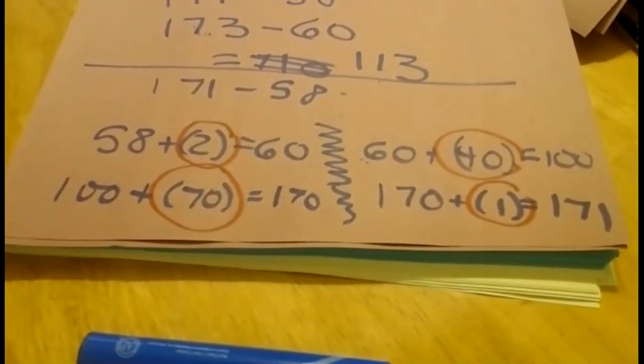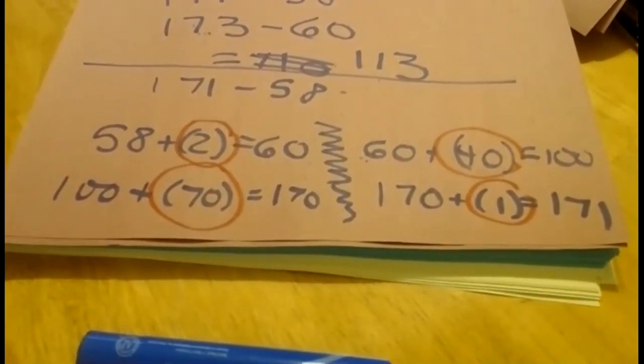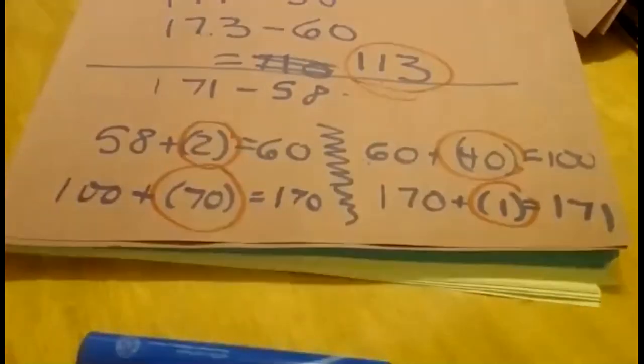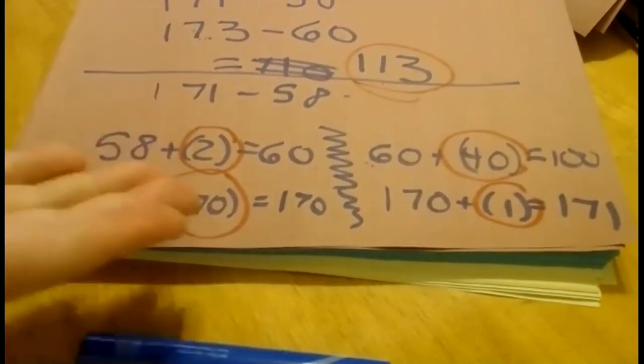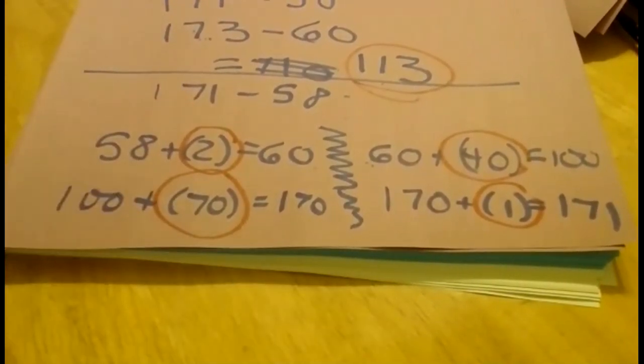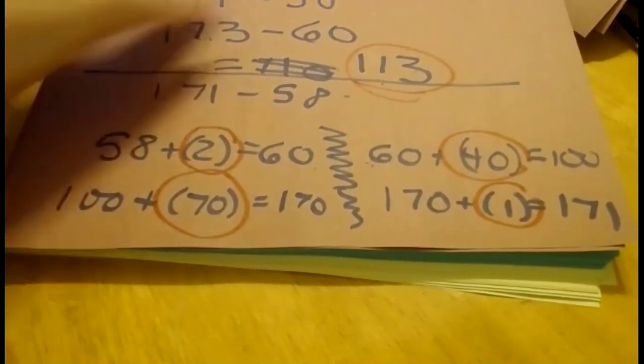By the way, not really hard to add them up. 113 is what it is. You can see it. Okay. You might not like this way. You might like this way better. Remember, it doesn't matter what you like, you're the teacher. You have to show all the ways. That's what a good teacher would do.